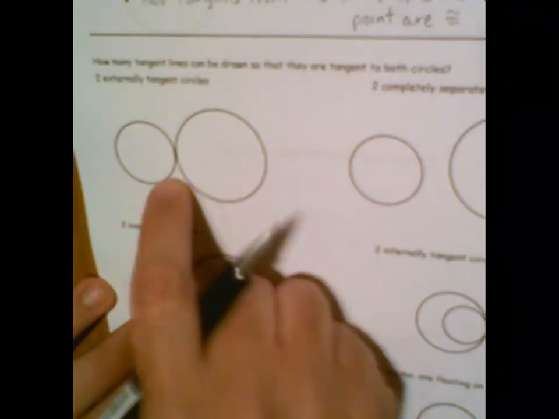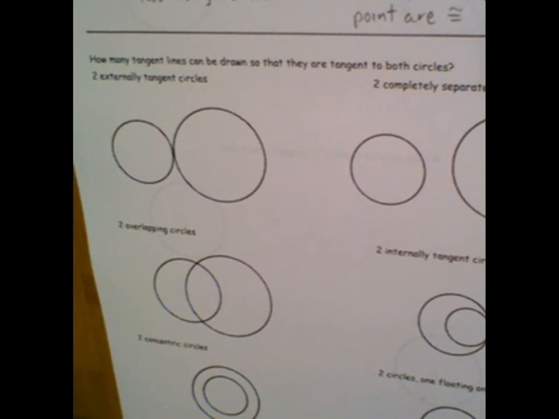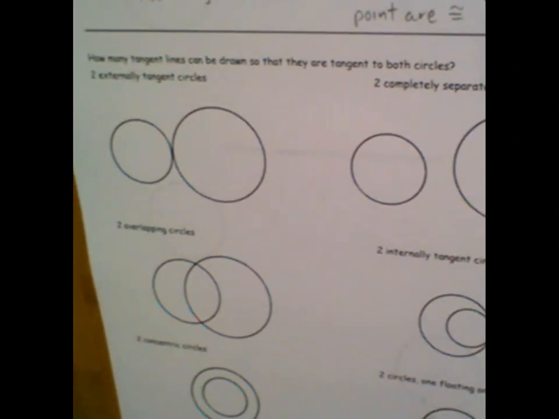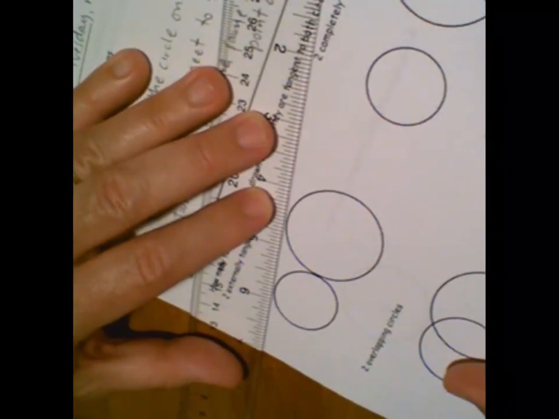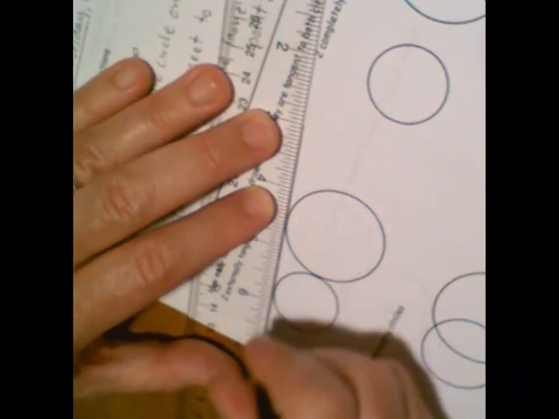Okay, the first situation has two circles that are hitting at one point, that are tangent to each other right there. Well, let's see. We can go like this. That would be tangent to both.